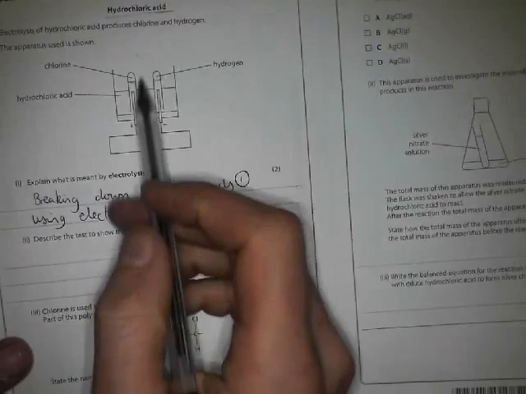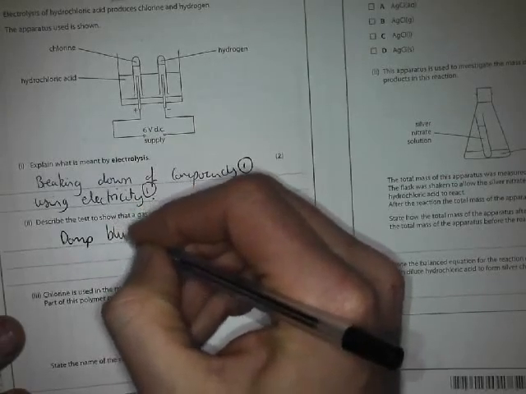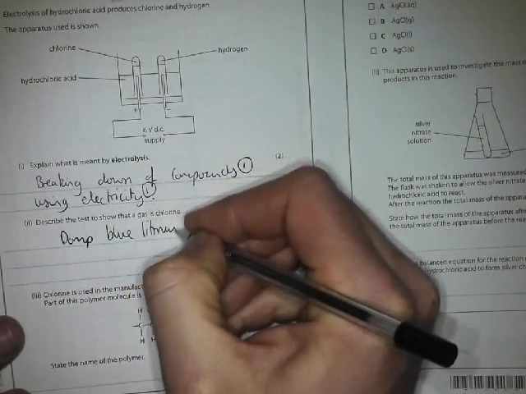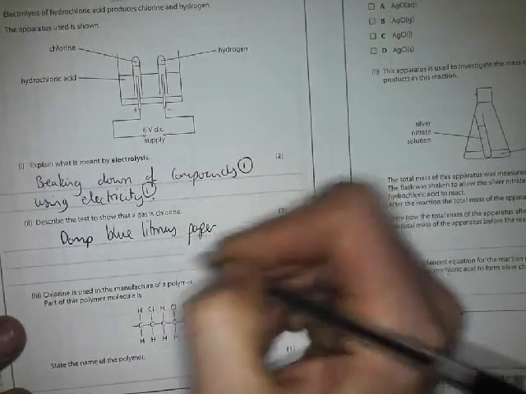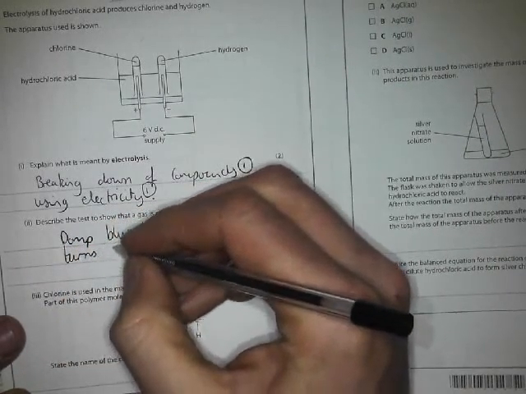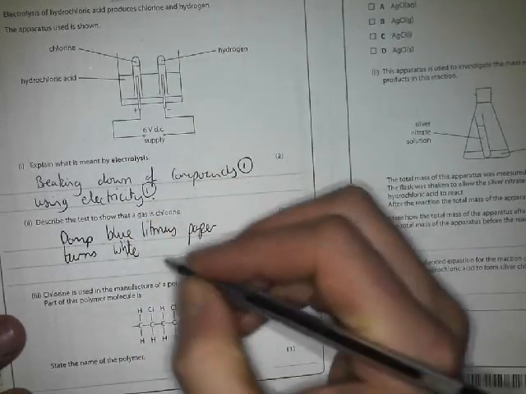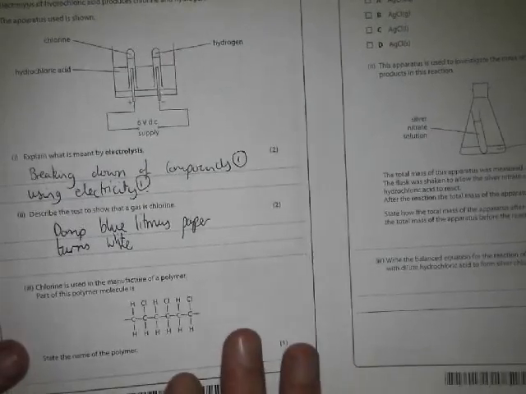So you've got chlorine. So you can get chlorine given off. It's damp blue litmus paper. Turns white. Ooh, spelled white wrong. Okay.